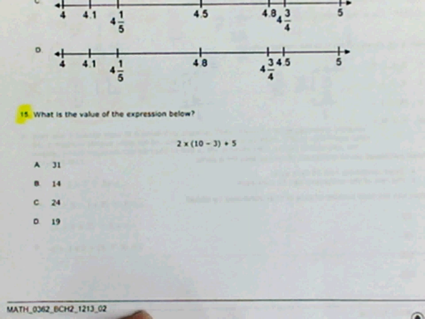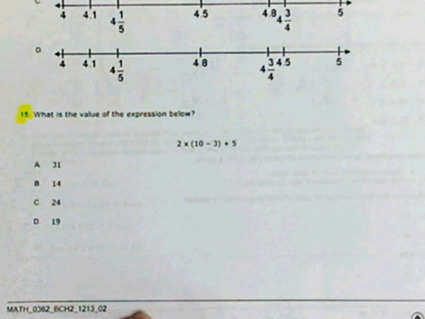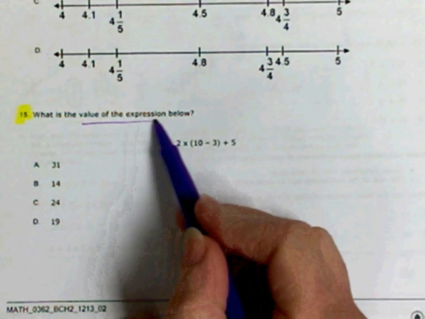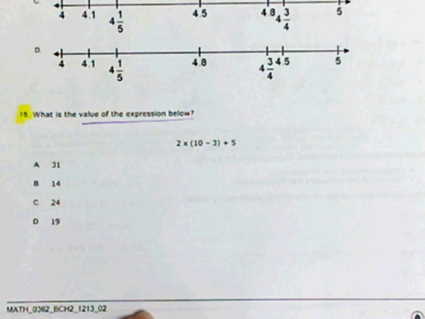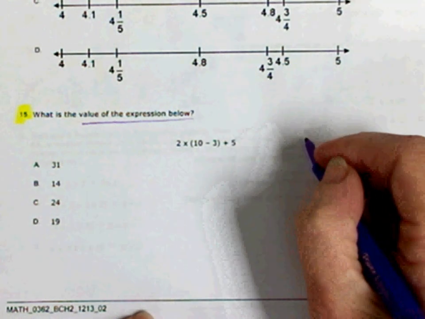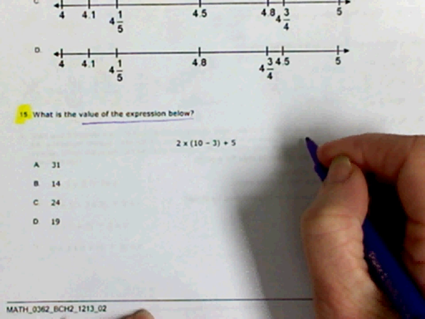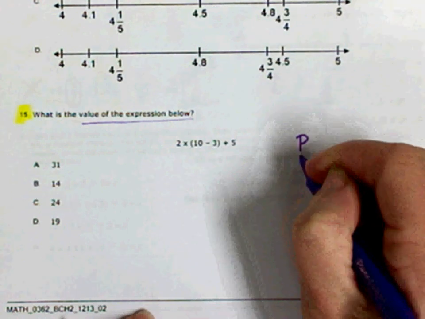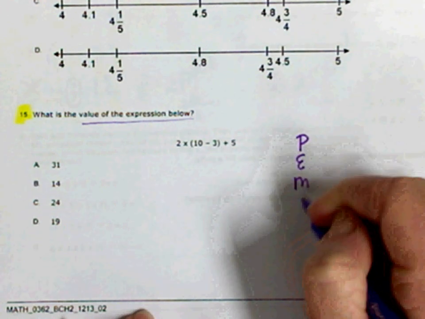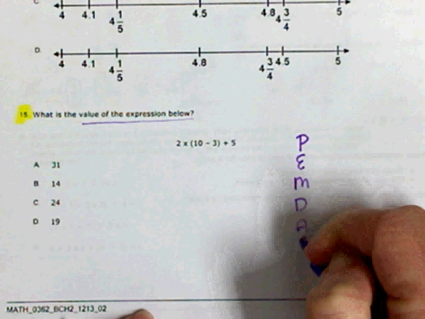We're going to look at some more problems that we've done in the first semester. This particular problem is using order of operations. When we're asked to evaluate this expression and find the value of it, we want to think that there is an order to these operations. We call it Please Excuse My Dear Aunt Sally.